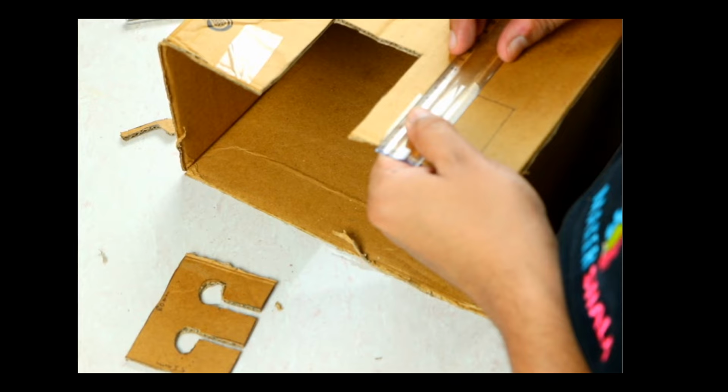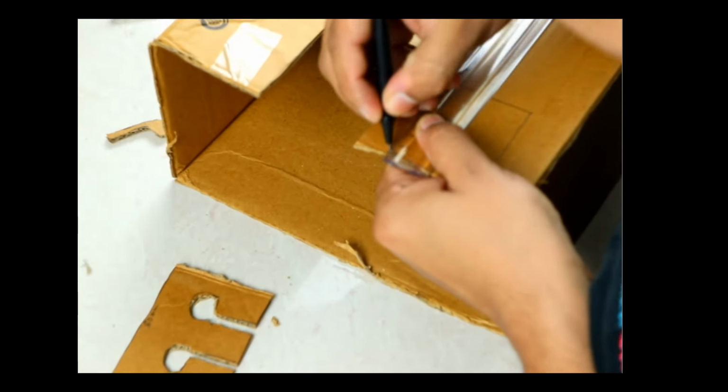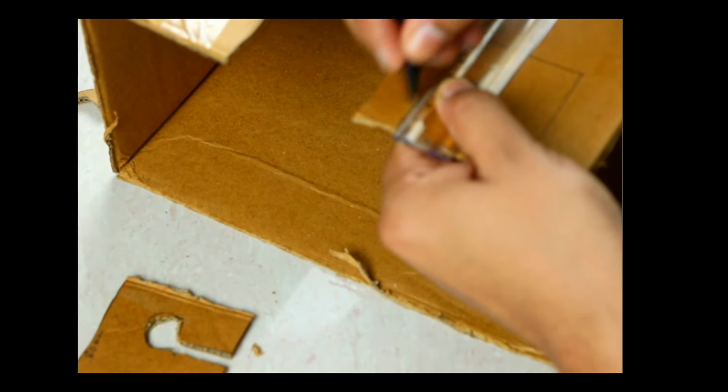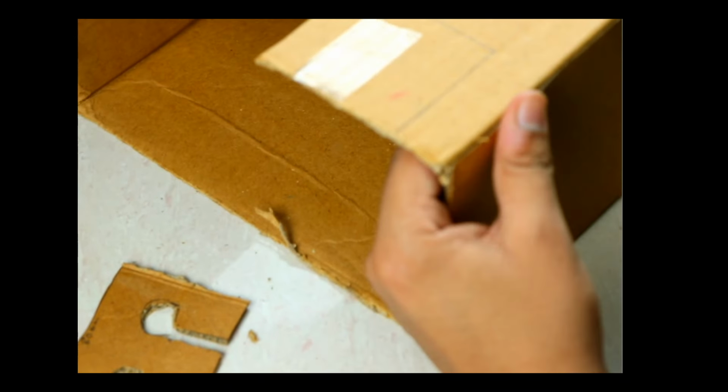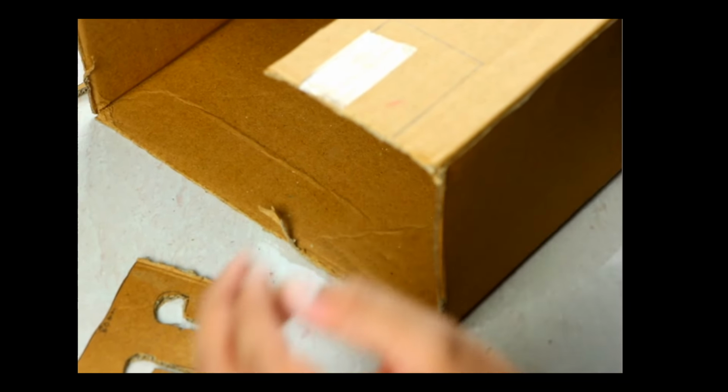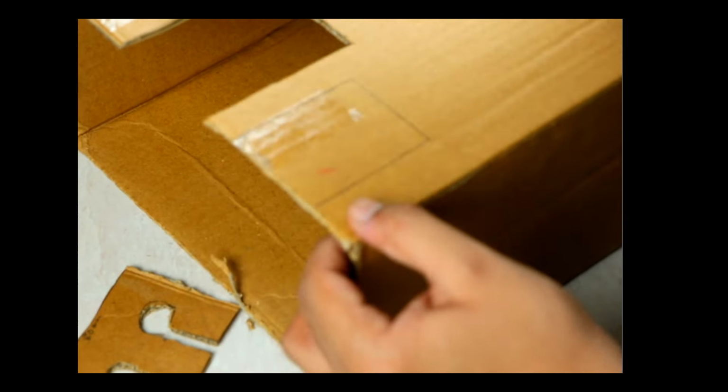So I'll take it as 65 at the length, and in the width I'll take it as 45. So again mark it, and then we can cut this out. Okay, so first of all cut it.